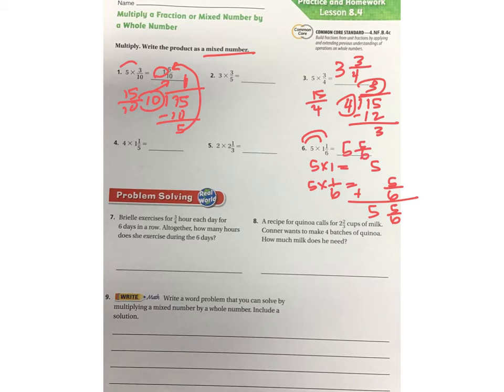Okay, very good. Let's do number 8. Okay? So, let's read it and do cube. Ready? Go. A recipe for quinoa calls for 2 2/3 cups of milk. Connor wants to make 4 batches of quinoa. How many batches? 4. Okay. How much milk does he need?